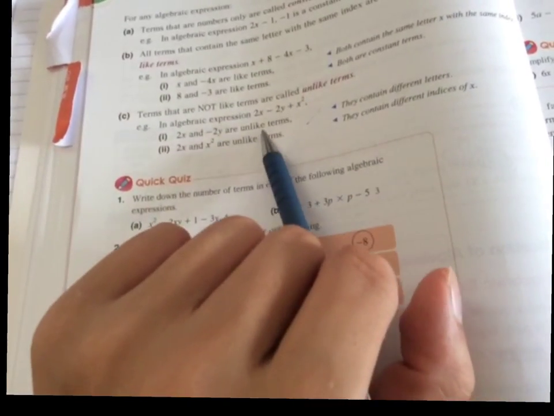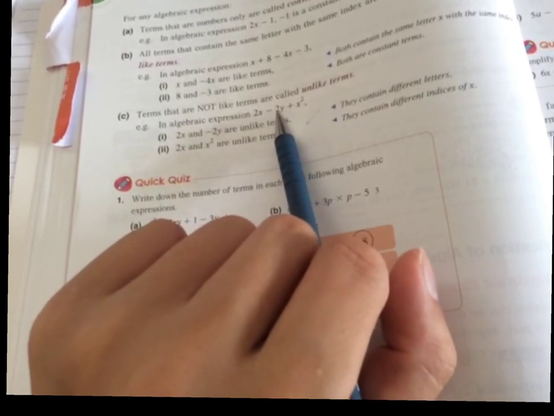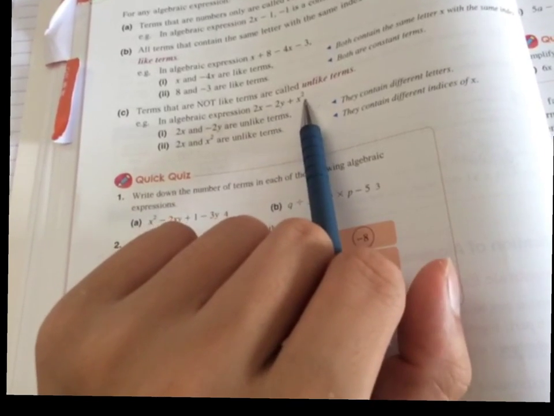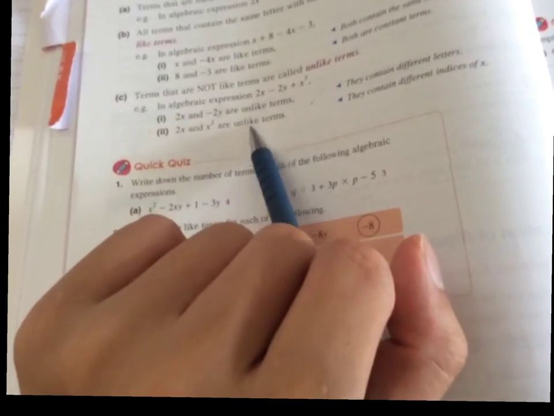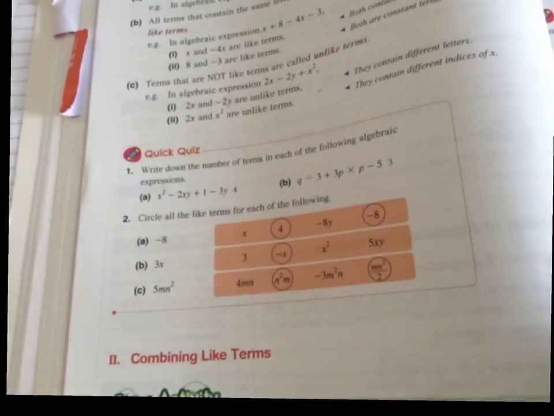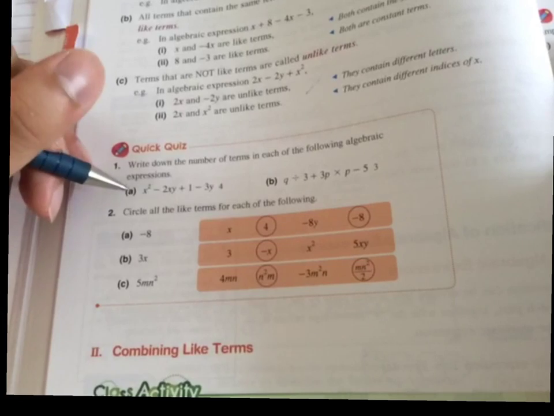They are x terms with the same power. x and y are not like terms because they are different letters, and this x squared and this x are different powers, so they are also unlike terms. So, quick quiz, important.